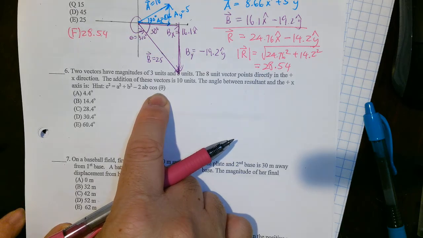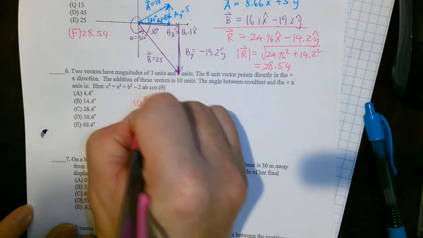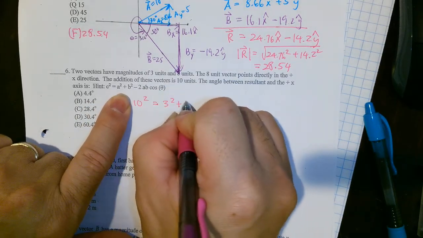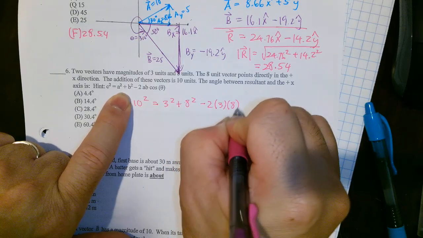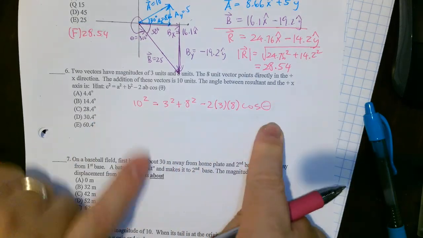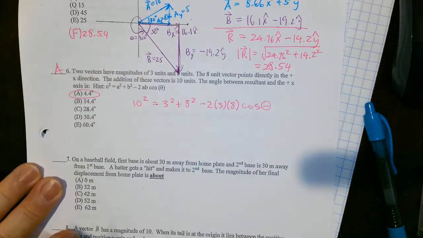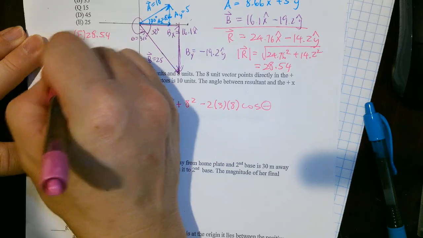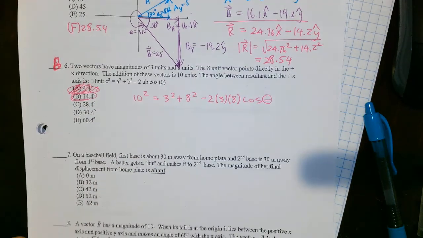So plug and chug. You can say 10 squared is equal to 3 squared plus 8 squared minus 2 times 3 times 8 times cosine of theta, and solve for theta. And you should get B. You should get B. 14.4.